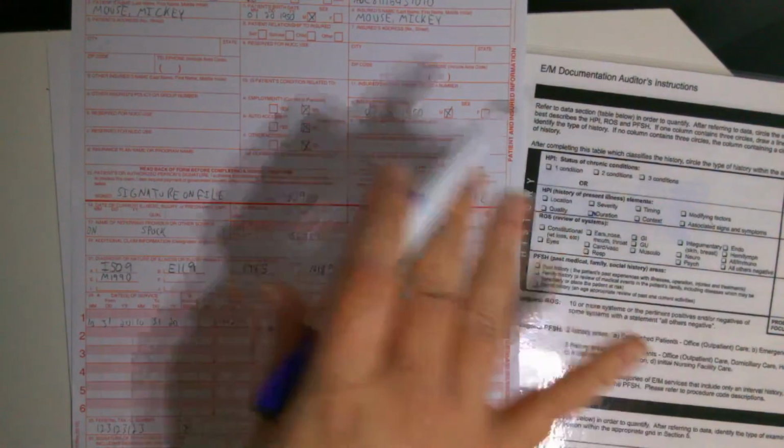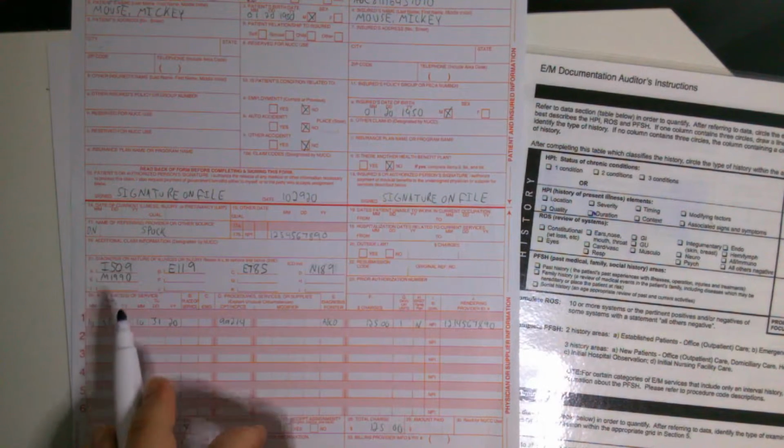Now I'm not the best at hand filling in 1500 forms, so I just kind of mocked it up a little bit, but we're mostly going to focus on these diagnosis codes. We're going to assume that everything was signed correctly and that this was billed under a provider. There weren't any split shared or incident to or any of those kind of issues in here.